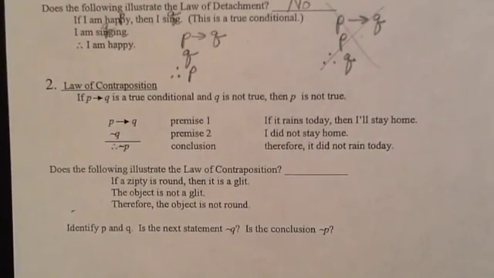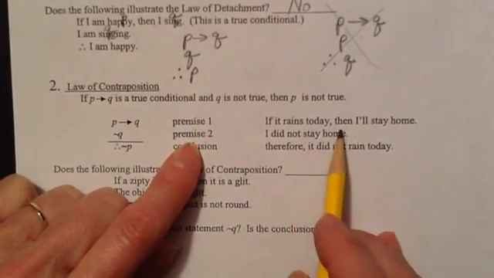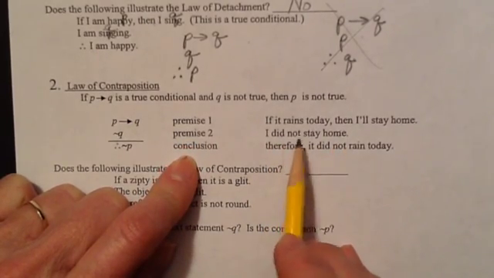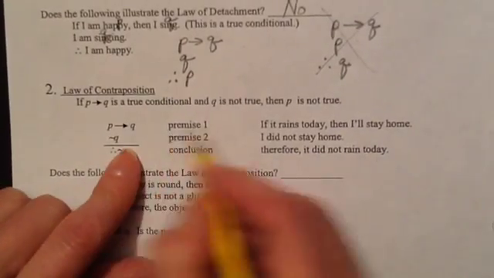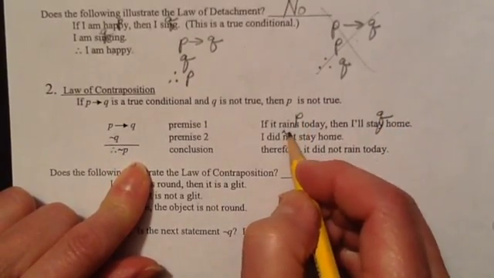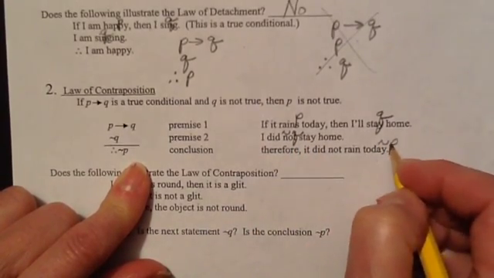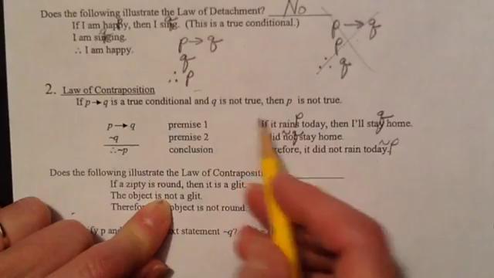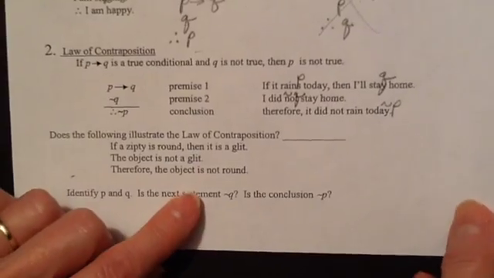The law of contraposition. Again, I'm always going to give you a true conditional. If it rains today, then I'll stay home. I did not stay home. The conclusion, it did not rain. All right. So, this is P, it rains. Q, I stay home. I give you not Q, and you conclude not P. That's the law of contraposition, and it is always true. As long as the conditional is a true conditional, you can use the law of contraposition.